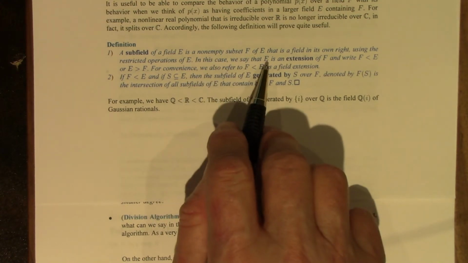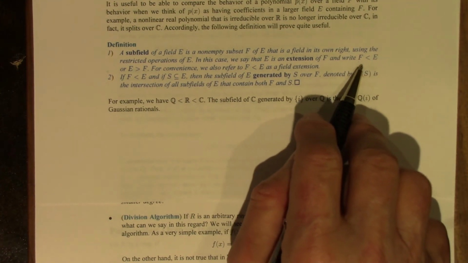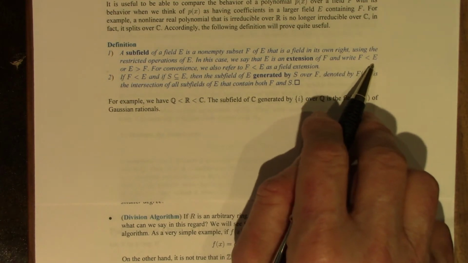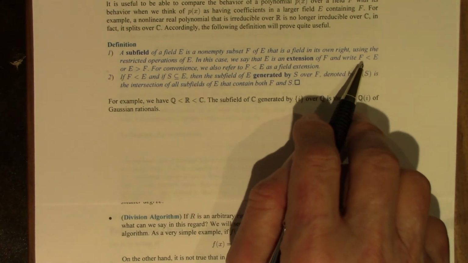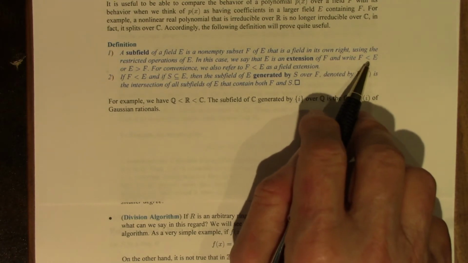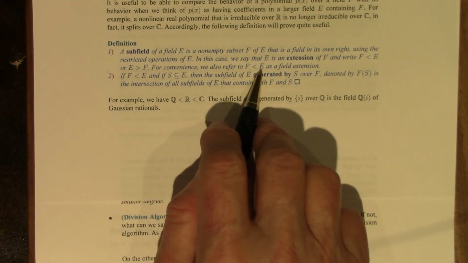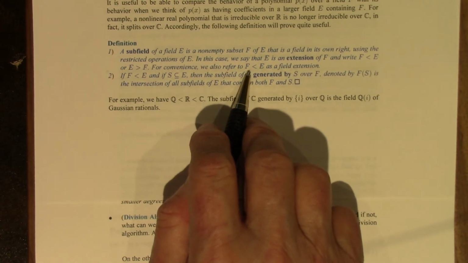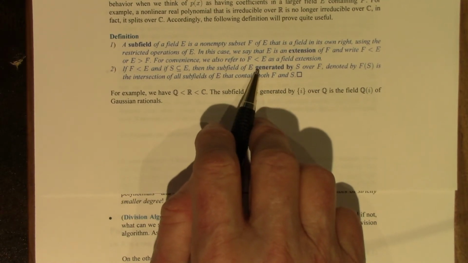When this happens, we say that E is an extension of F and write this. Now, this is a strictly less than sign. Some people would write a less than or equal to sign. Somewhere I picked up the habit of a less than sign, and I don't think I'm alone in that. But this is not meant to imply that E and F couldn't be the same. They could be equal. And just for convenience, I'm going to refer to this whole notation as a field extension. It's actually somewhat more appropriately called a tower of fields, but we'll get into that when we do the next lecture series on field theory.